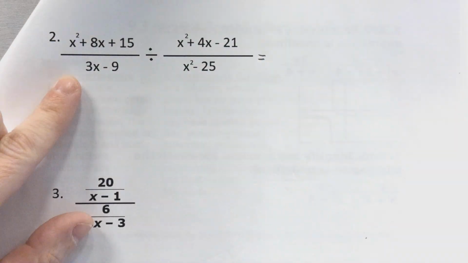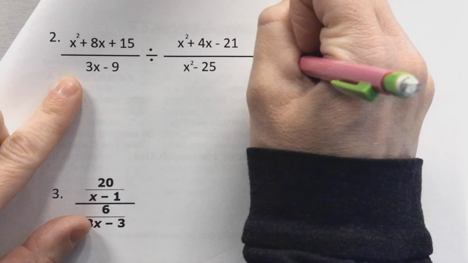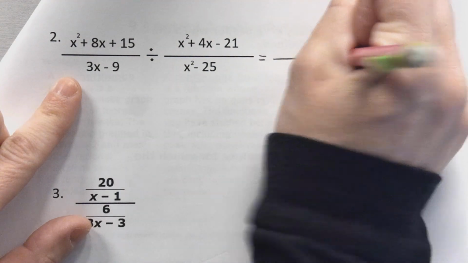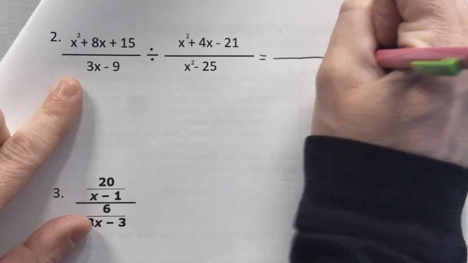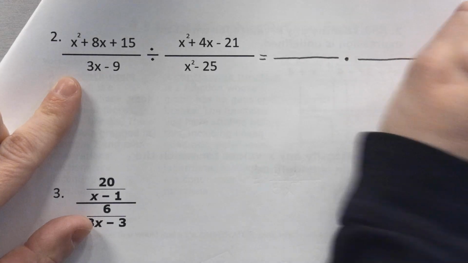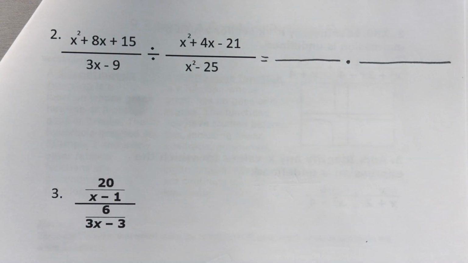We're going to do a keep, change, flip. I'm going to keep the first fraction. I'm going to change, and then I'm going to flip the second fraction. So I'm going to have 2 fractions, and they're going to be multiplied to each other. Notice I didn't put anything in yet, though, because I'm going to start going through and factoring. So unlike the last one where we multiplied right away, is this going to turn out nice if we start multiplying? No.